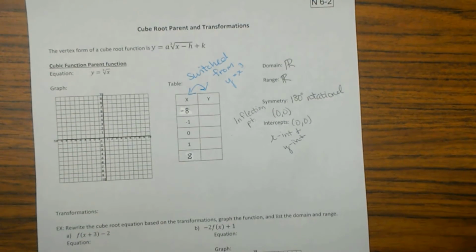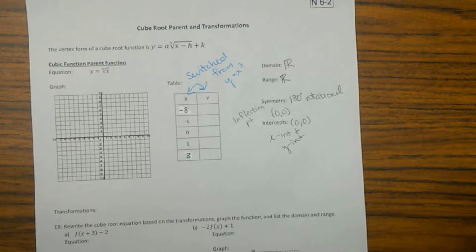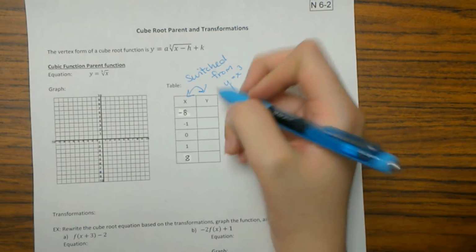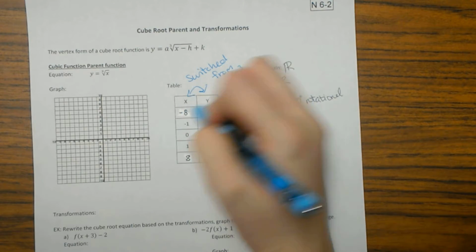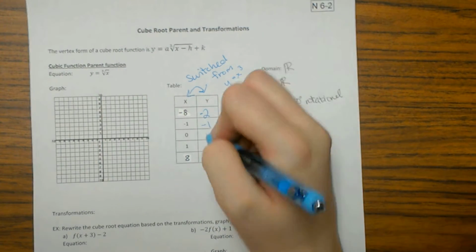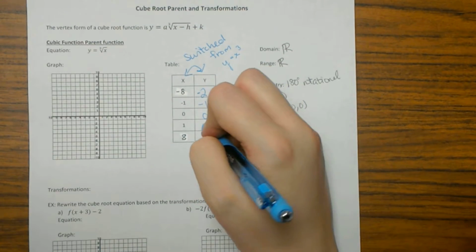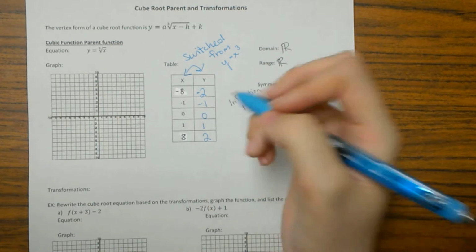And the table for the cube root function is switched from the cubic function. On the cubic, we had -2 cubed was -8, -1 cubed was -1, 0 cubed is 0, 1 cubed is 1, and 2 cubed is 8.